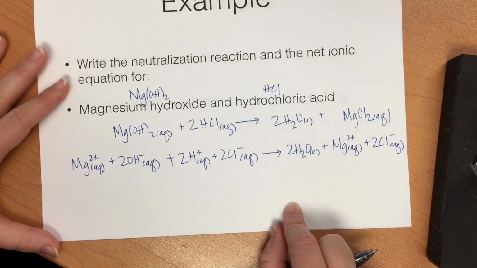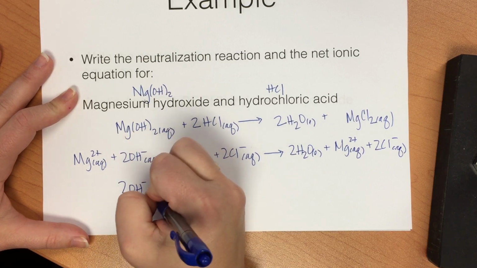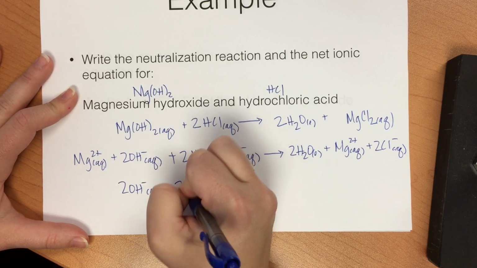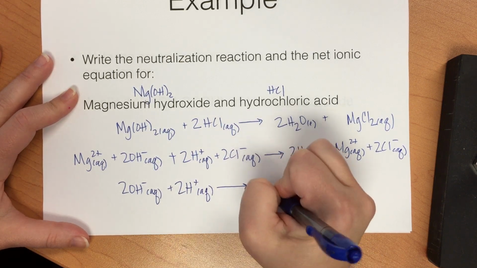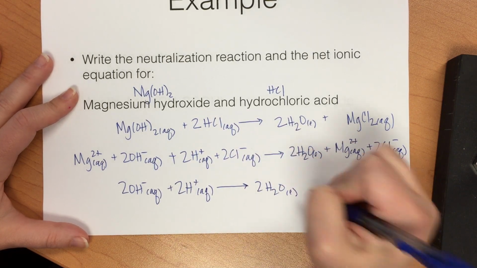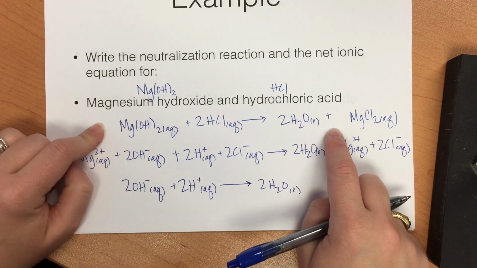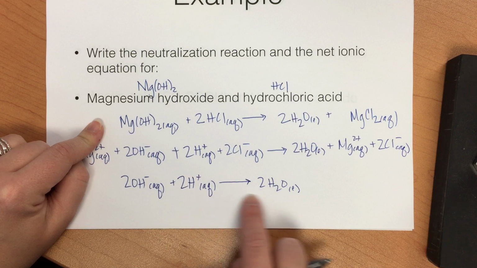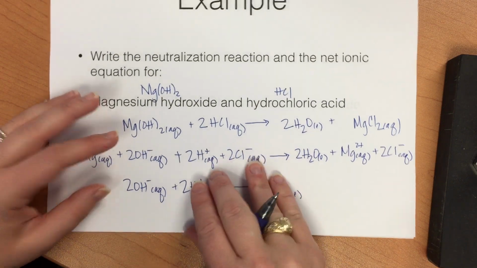We can now rewrite the net ionic, which is 2 OH minus, aqueous, plus 2 H plus, aqueous, goes to 2 H2O, liquid. Now in this case, because this corresponds to the balanced chemical equation, you can leave it as 2, 2, 2. You can also reduce this by 1. Either one is acceptable.